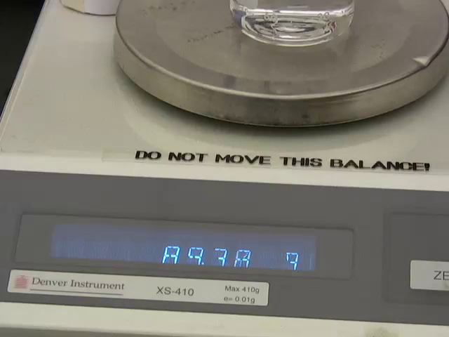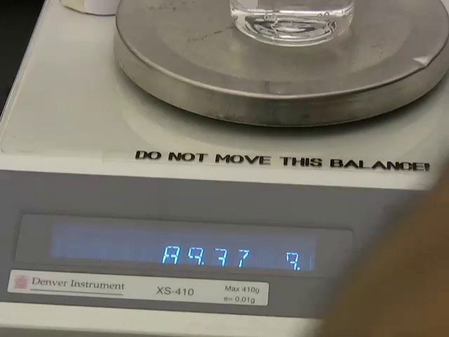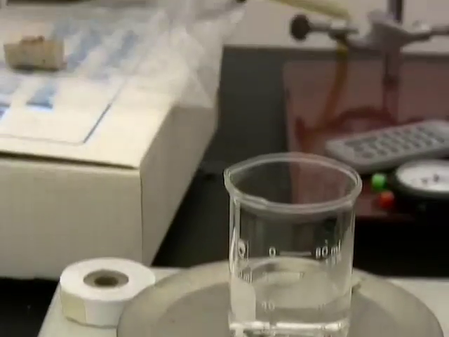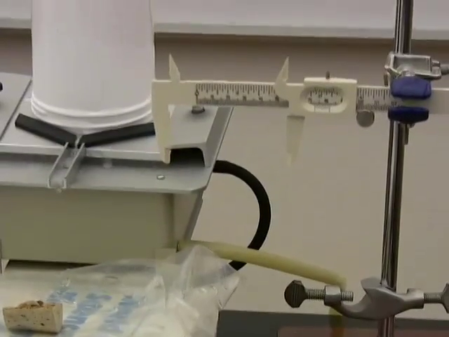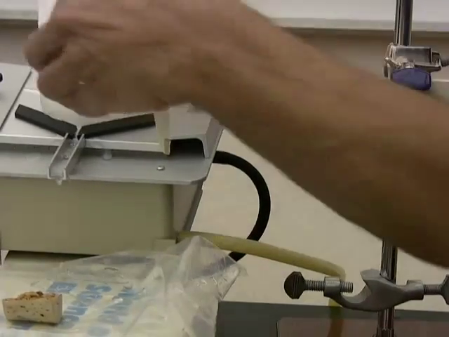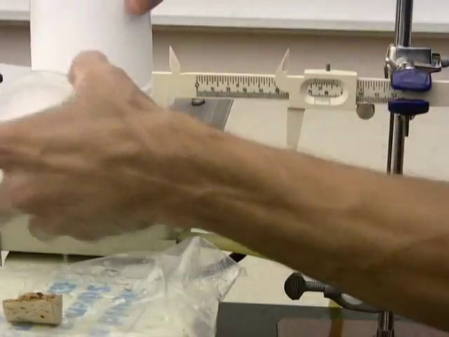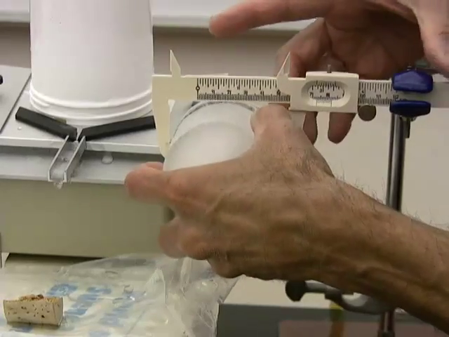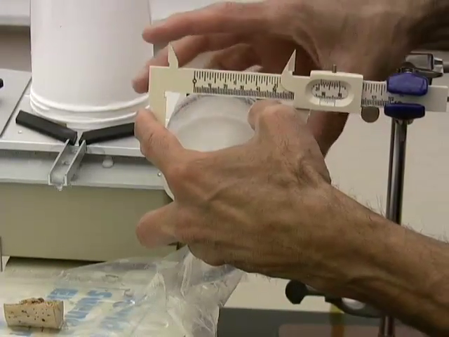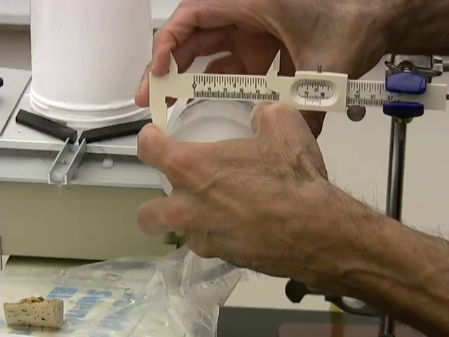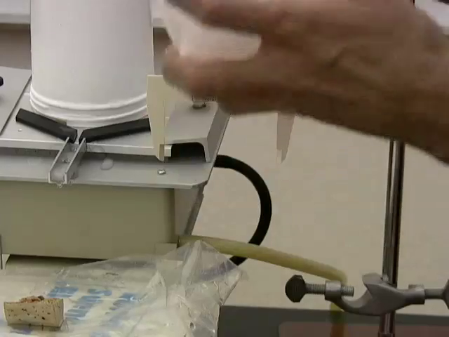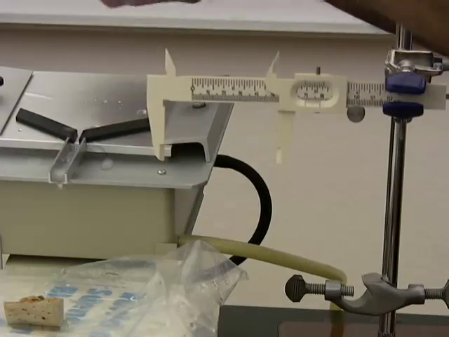And now we got to measure the diameter D2. Let's do that one now. Okay, let's take the ice out and measure the diameter D2. There you are. Okay.